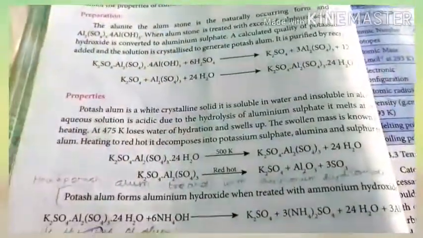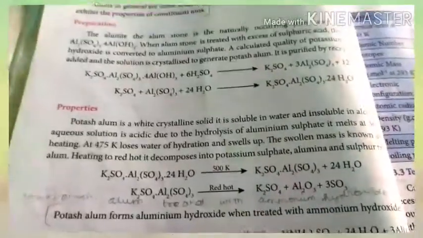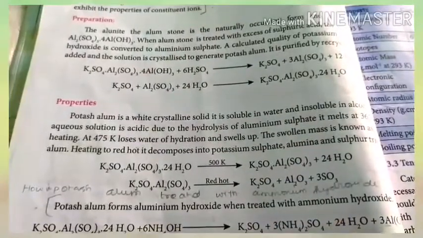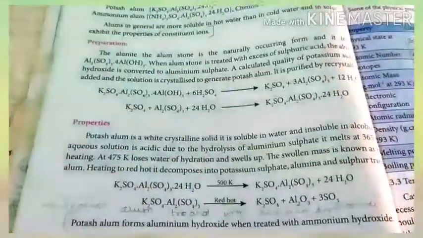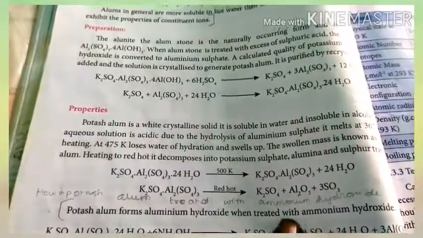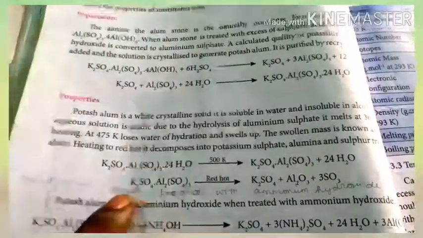Now its properties. Potassium alum is a crystalline solid, soluble in water and insoluble in alcohol. The aqueous solution is acidic due to the hydrolysis of aluminum sulfate. This is very important. At 470 Kelvin, it loses water and swells up, and the swollen mass is known as burnt alum.